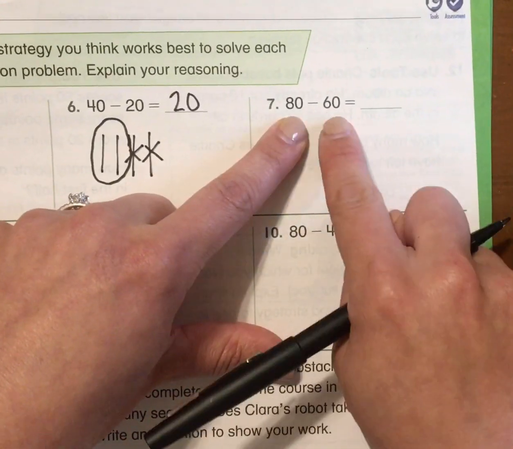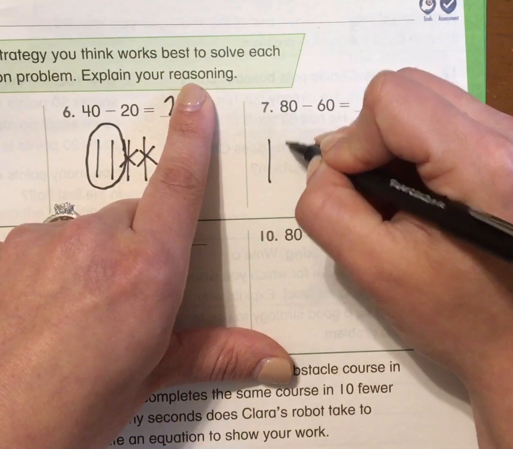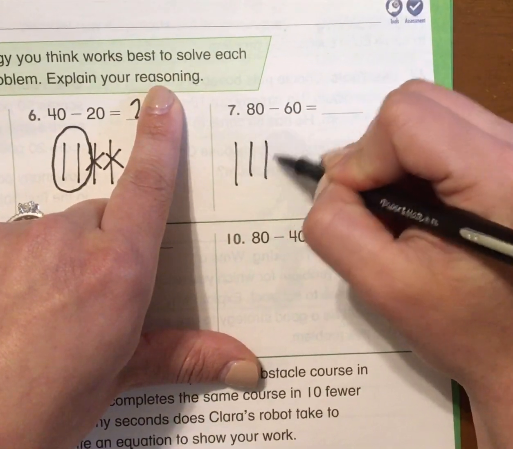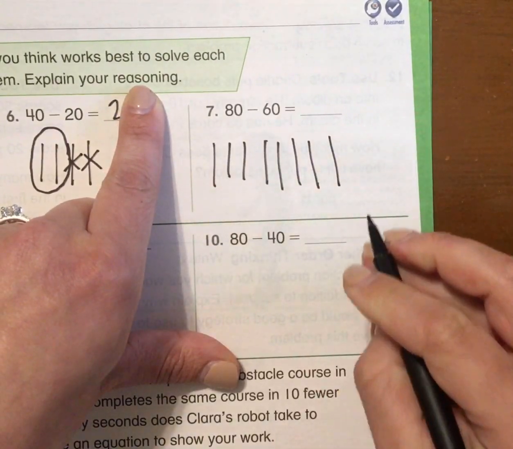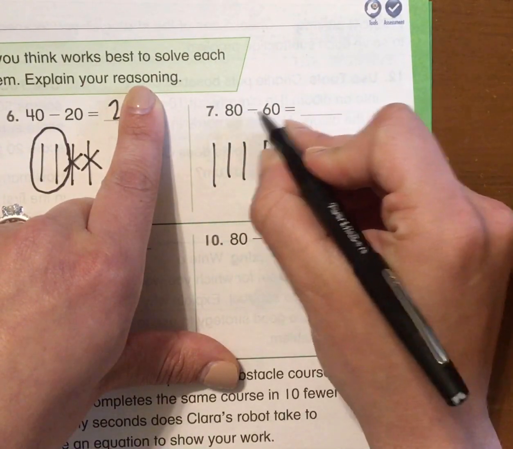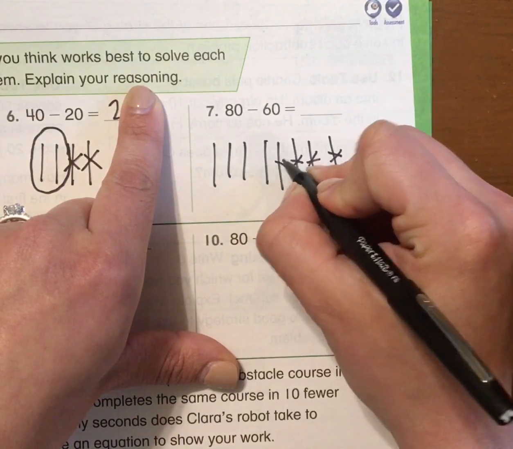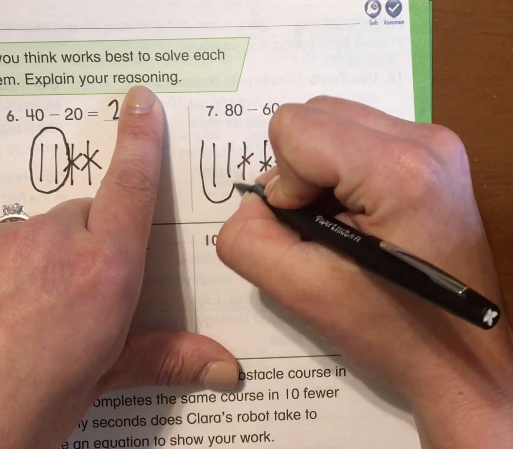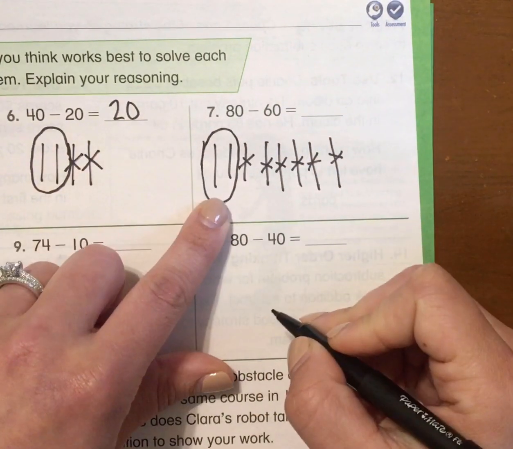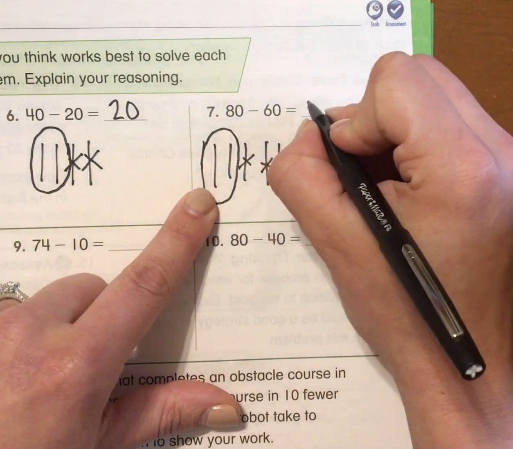Now let's try 80 take away 60. Well, I can draw 8 sticks. 10, 20, 30, 40, 50, 60, 70, 80. Wow, that's a lot of 10 sticks. And I can take away 60. 10, 20, 30, 40, 50, and 60. That leaves me 2 10 sticks. How much is that? 10, 20.